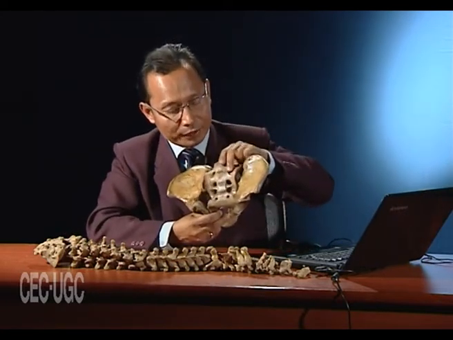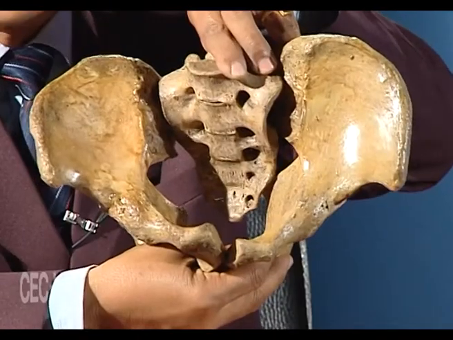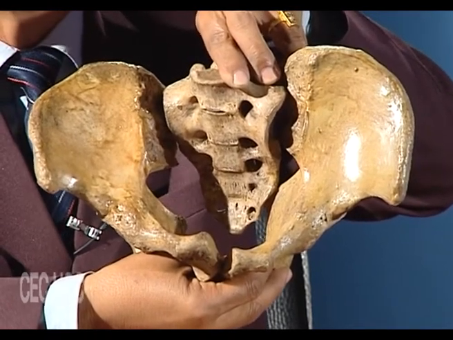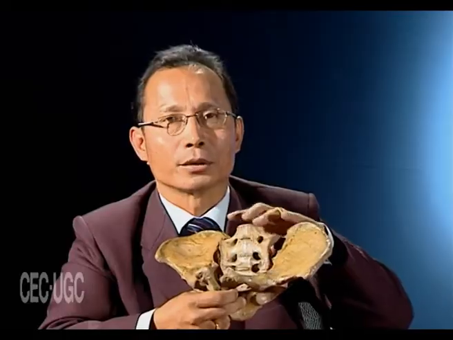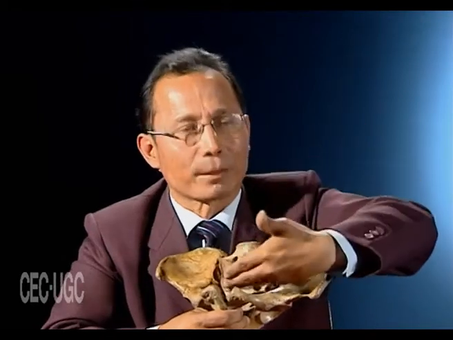It articulates like this. You see, this is the position. And this forms something like a basin, because the internal pelvic viscera, the intestine and other things, are to be supported by this. Because man stands erect.